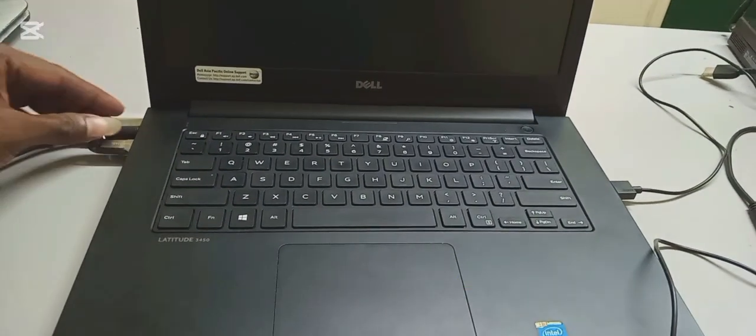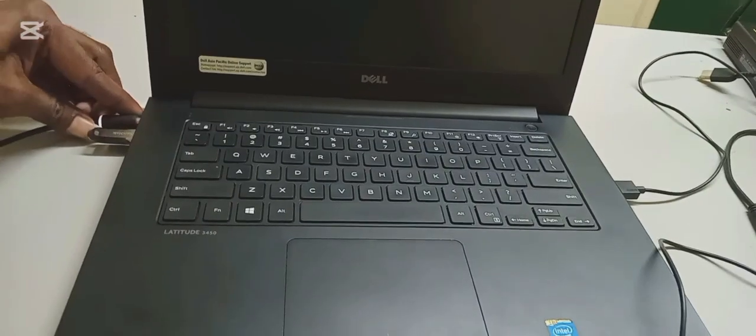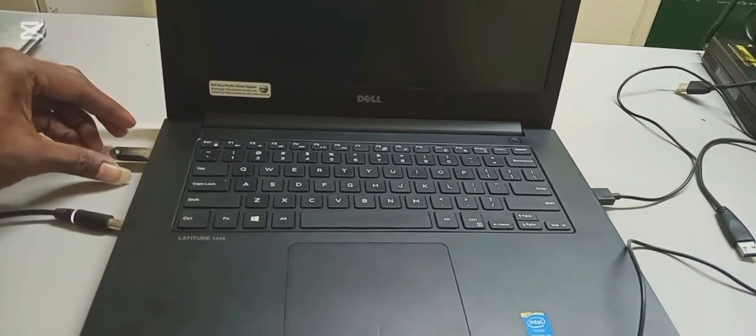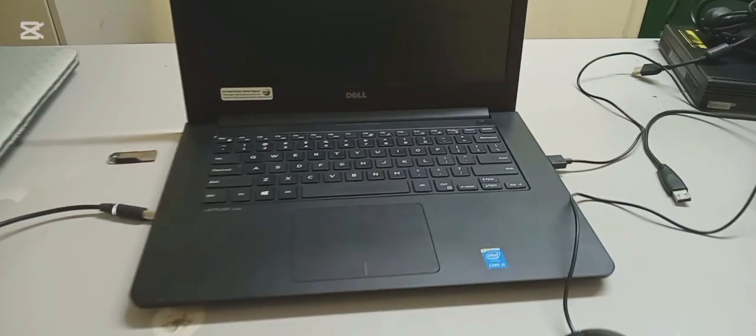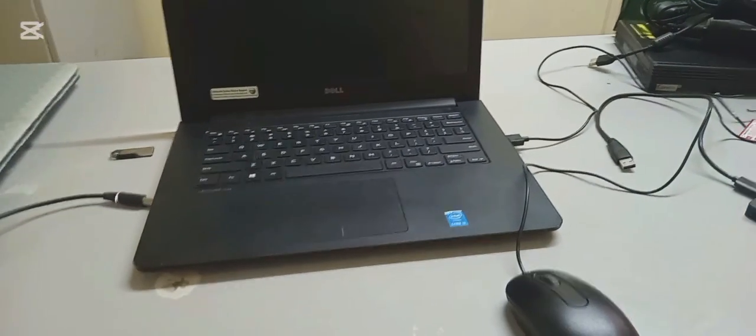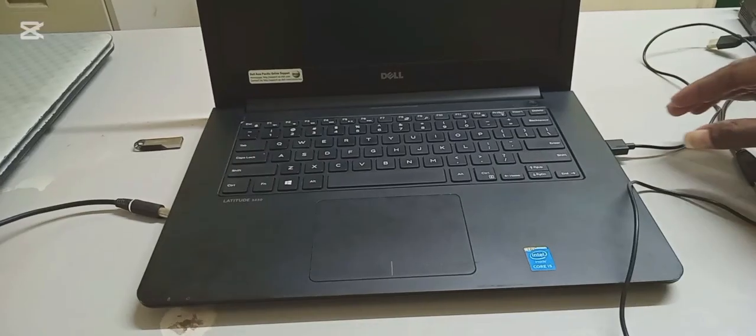First, disconnect the laptop from the charger and remove the battery if it's removable. Also unplug any USB drives, external mouse or keyboard. This ensures there's no interference from faulty peripherals.